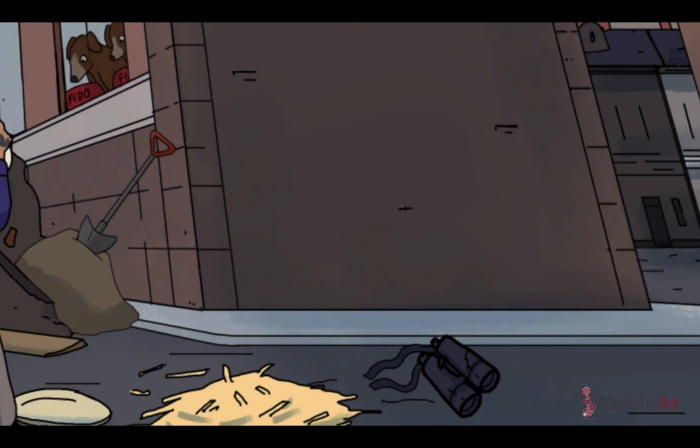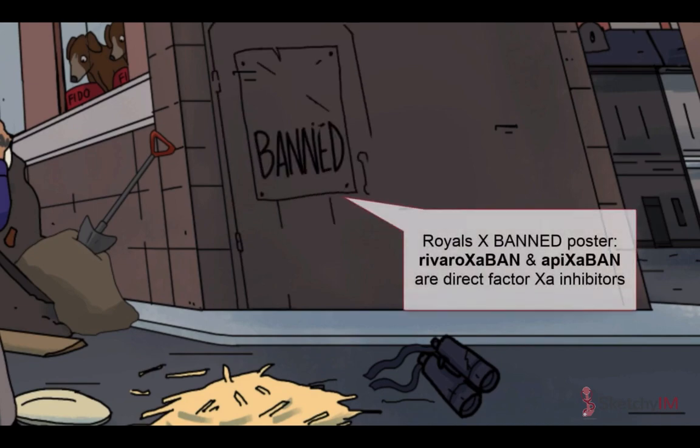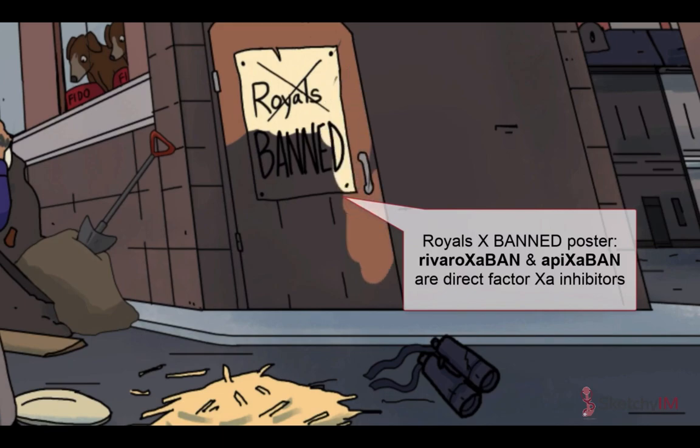Let's dive into these direct oral anticoagulants in a bit more detail. Direct factor Xa inhibitors, such as rivaroxaban and apixaban, have names that end with ban. So, to remind you of this, check out this Royals band poster. The word Royals is even X'd out to remind you that there's a sneaky XA in these names as well, for factor 10A. Wow, they thought of everything.